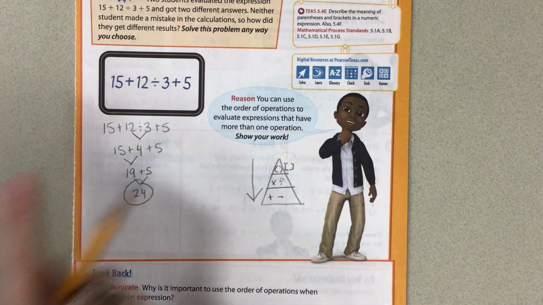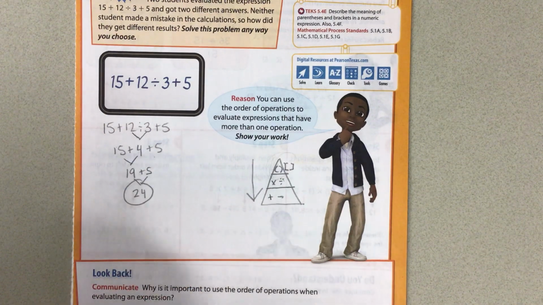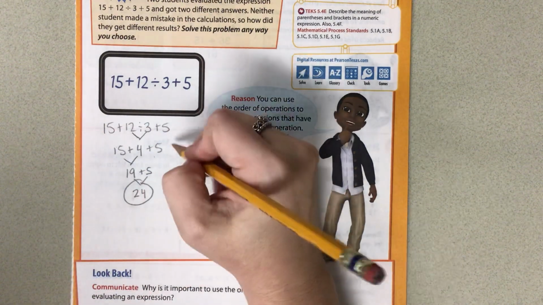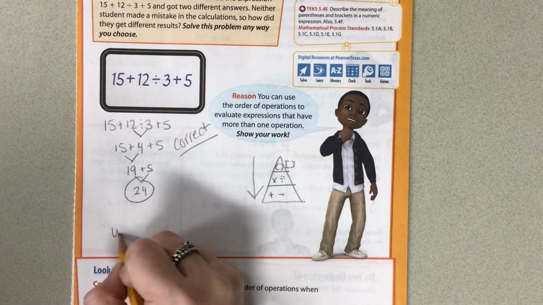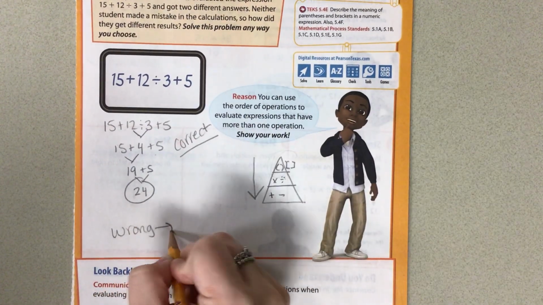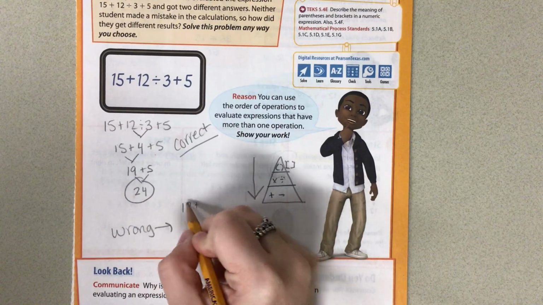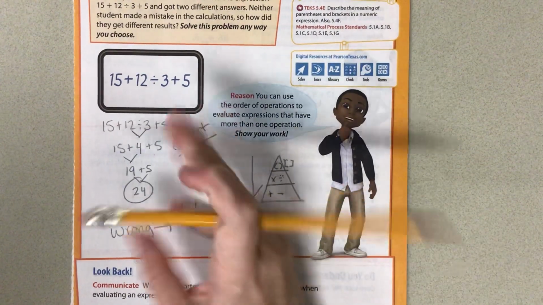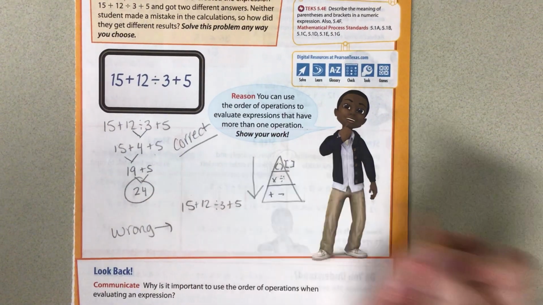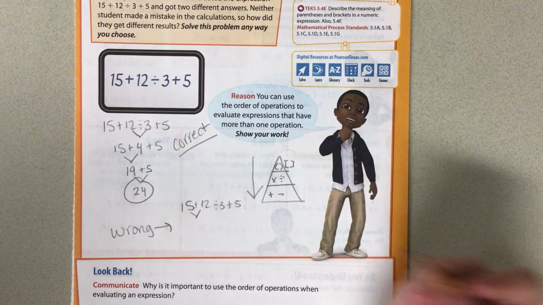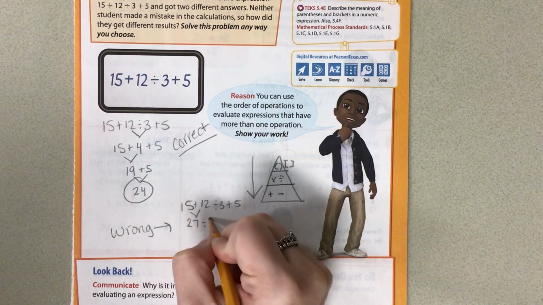Now let's look at if we hadn't done it the correct way. The way I'm about to show you is the wrong way. This is correct. The wrong way would be to do it from left to right, and let's see what answer we would get then. So if I did 15 plus 12, that gives me 27.